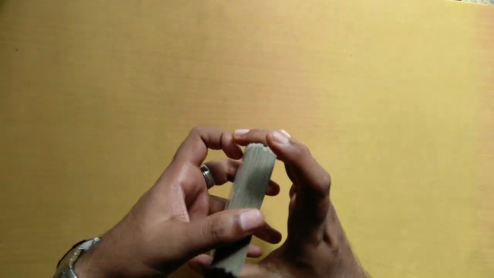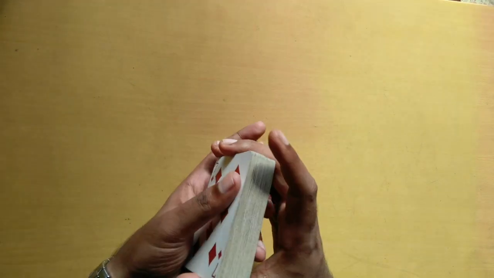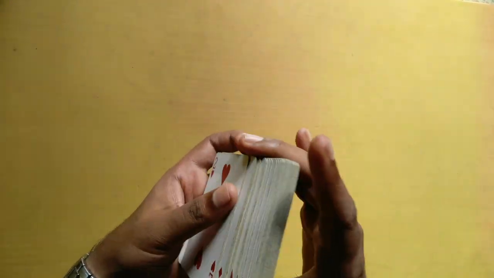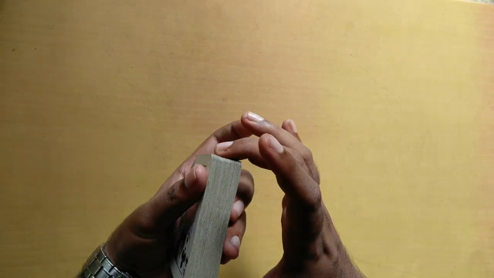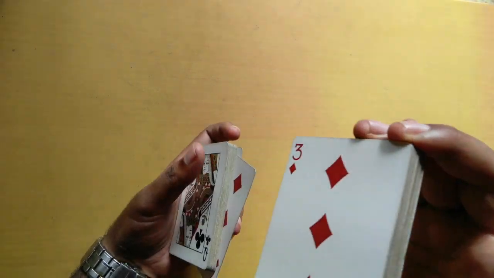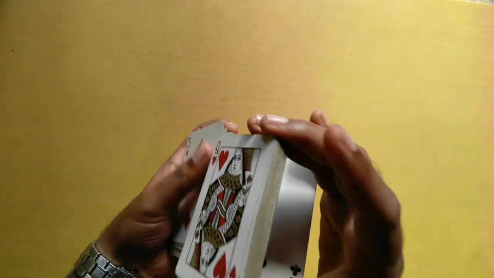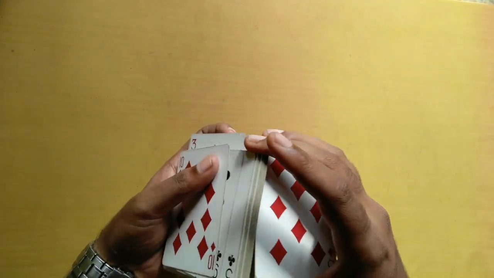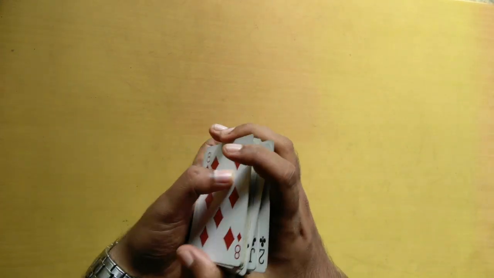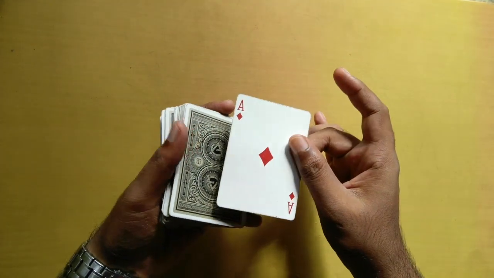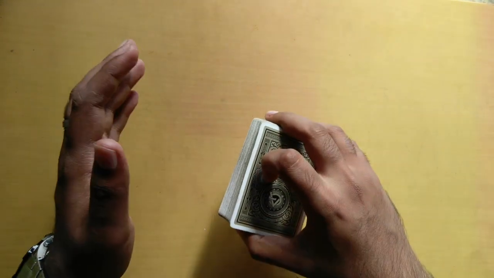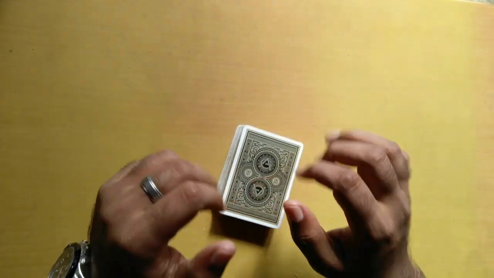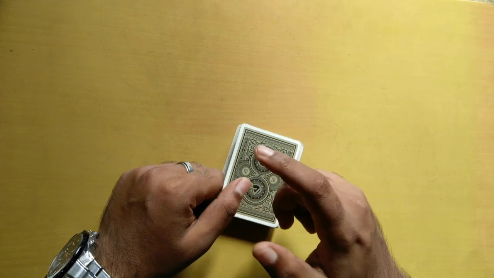In order to add a bit more distraction, you can just follow it up with an overhand shuffle. In the case of an overhand shuffle, we're actually just taking cards from the middle and placing it on top. So the bottommost card is this. It actually remains in place, undisturbed. So there you go, folks. That's table cut control. Now, let's go to the next one.